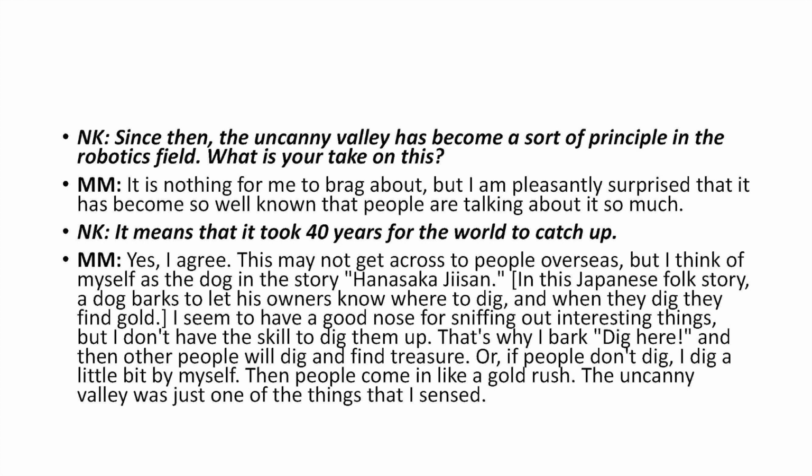This may not get across to people overseas, but I think of myself as the dog in the story Hanasaka Jisan. In this Japanese folk story, a dog barks to let his owners know where to dig, and when they dig, they find gold. I seem to have a good nose for sniffing out interesting things, but I don't have the skill to dig them up. That's why I bark. Dig here. And then other people will dig and find treasure. Or if people don't dig, I dig a little bit by myself. And then people come in like a gold rush.